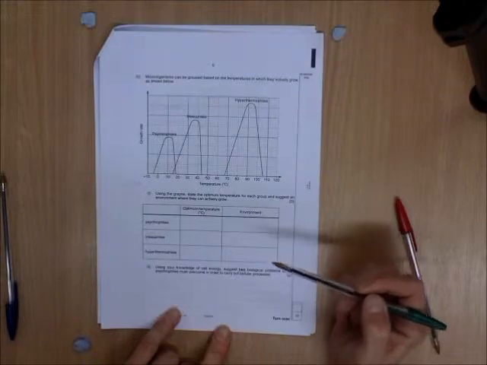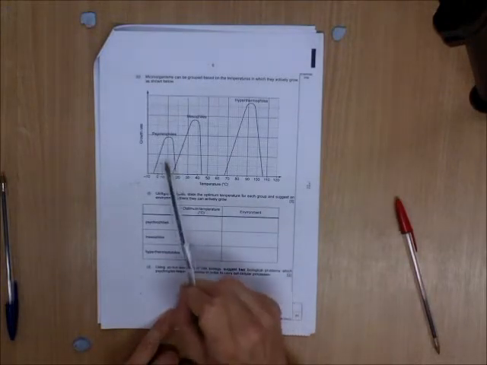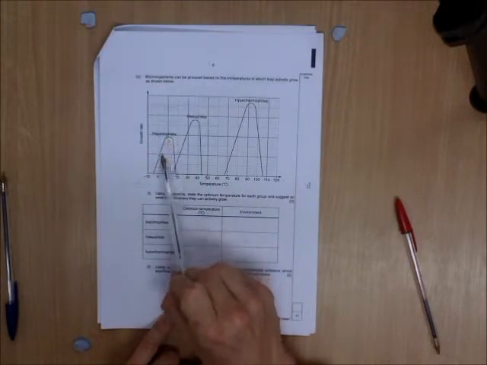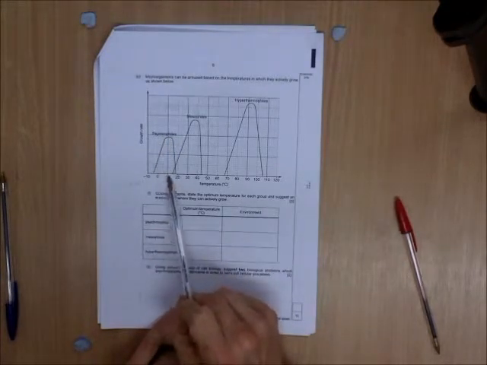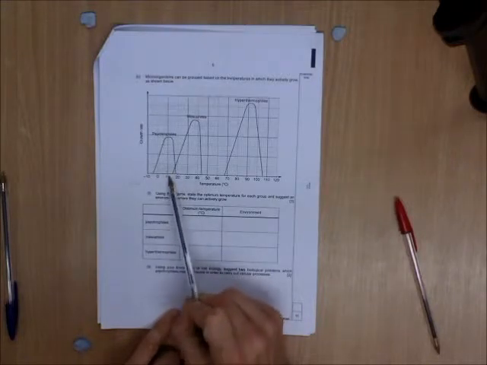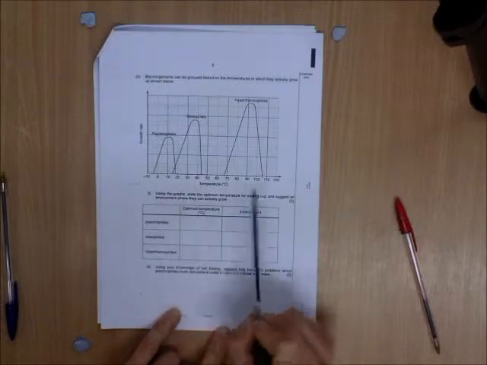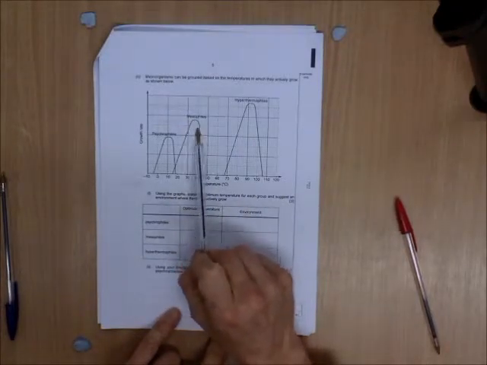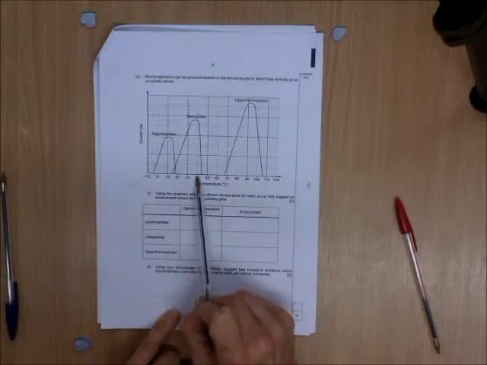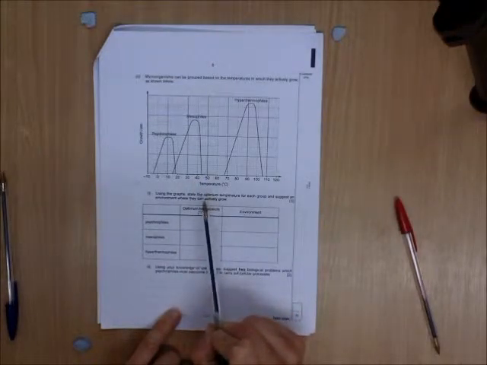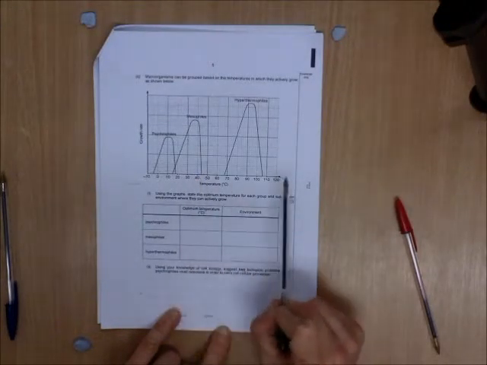A suggested environment, well, can we think of an environment where the temperature would be in this range here? So think of an environment on Earth where that temperature will be true. And for these, in this range here, try and think of places, or in fact organisms, where that might be true, things that live there.